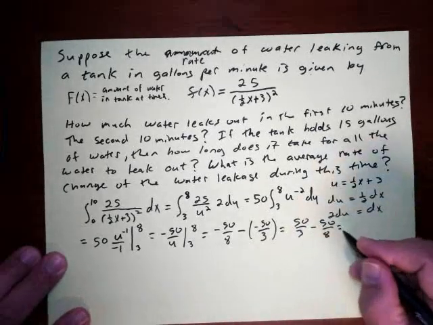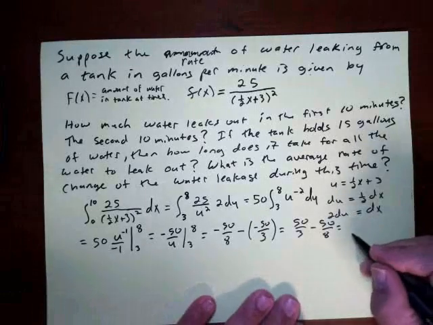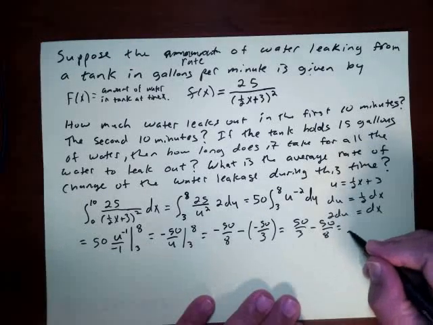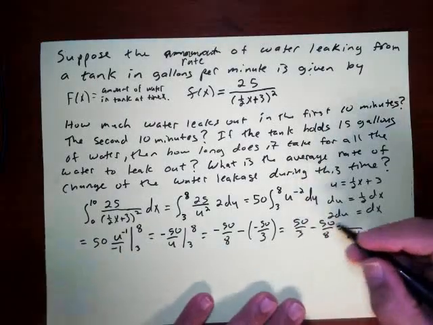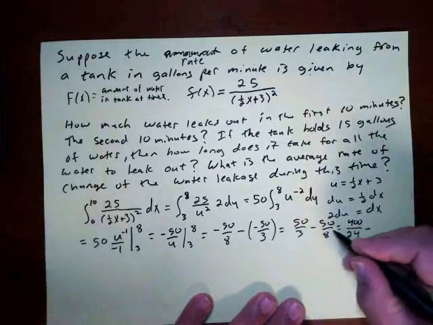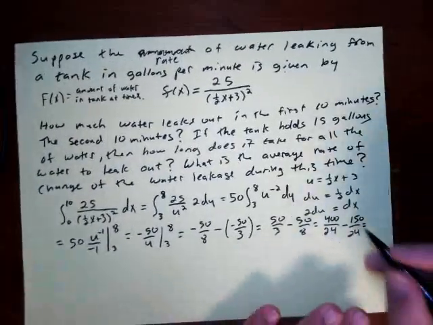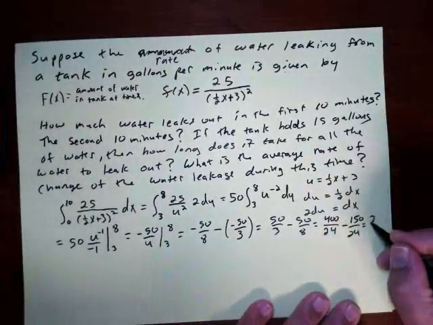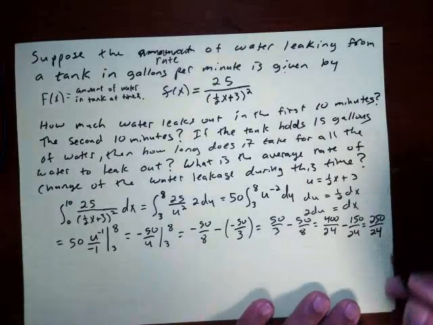Then a common denominator of 24. I have to multiply top and bottom by 8 here, so I get 400 minus, top and bottom by 3, 150 over 24. So that would be 250 over 24 is what I get.